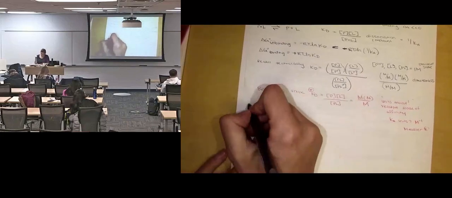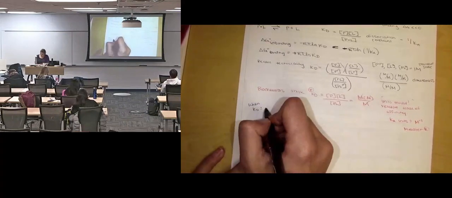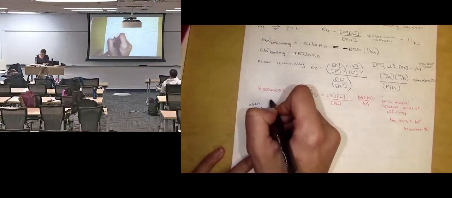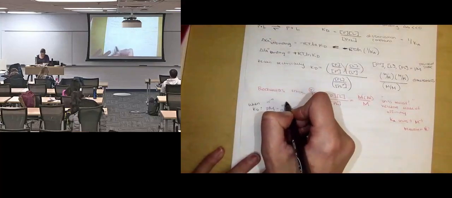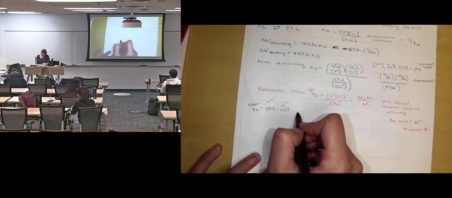And then what you can think about is when K sub D is in the picomolar to nanomolar range, so when we're in 10 to the -12th, sort of 10 to the -9th, the way to think about this is that your free ligand concentration will be very low. K sub D is very small. Okay.